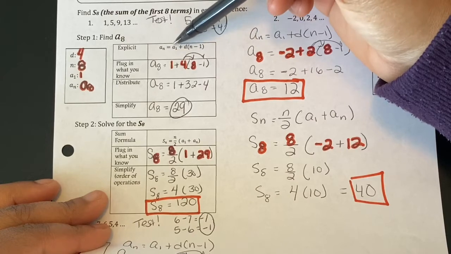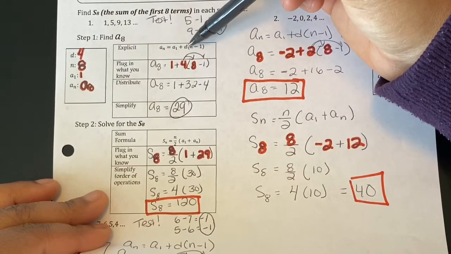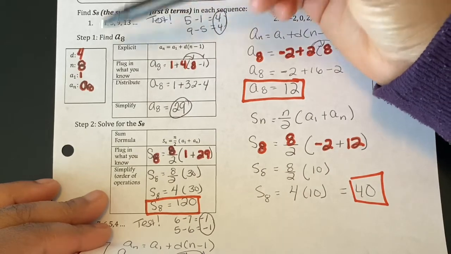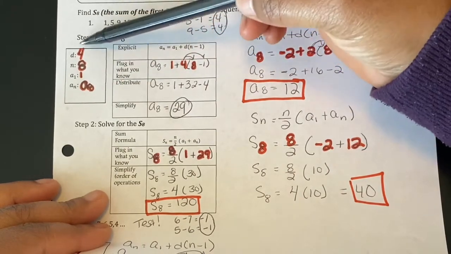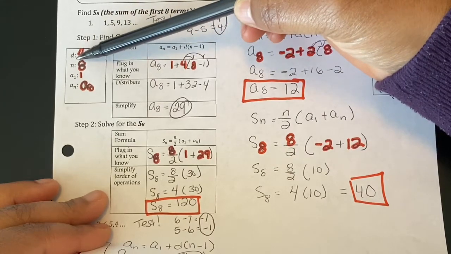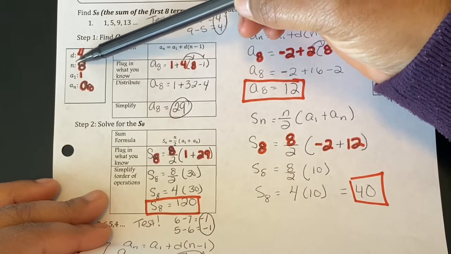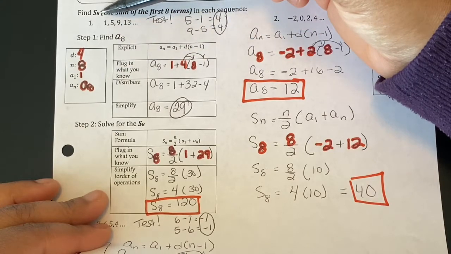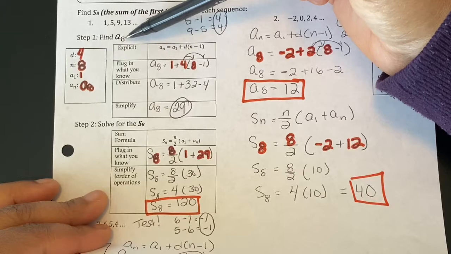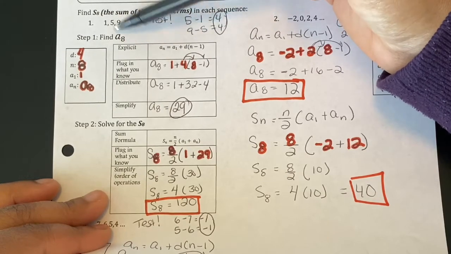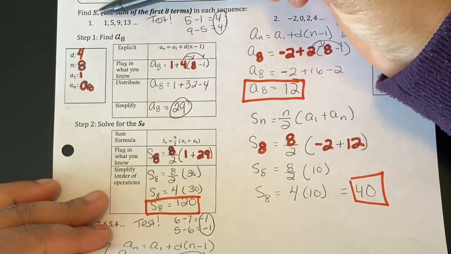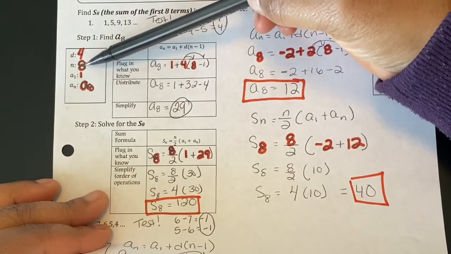A sub n equals A sub 1 plus the common difference times n minus 1. Okay, and we know this information. We just did our test to find the common difference. Now we know our n is 8 because we want to find the sum of the first 8 terms. That means we have to find A sub 8, which is the 8th term. So that's where you get your n from. What am I asking you to find the sum of? The sum of the first 8. So therefore 8 is n.